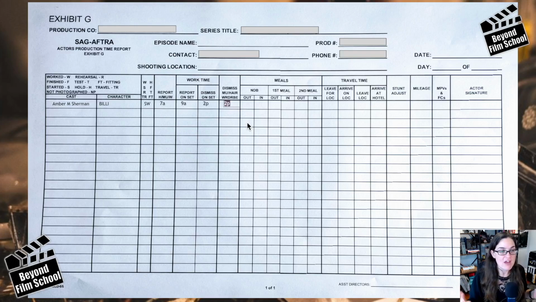Whatever the case may be, if it takes more than 15 minutes, that is when you are going to put the real time, because then that's their real out time. So for the sake of this, we'll say it took me a half hour to get out of makeup.